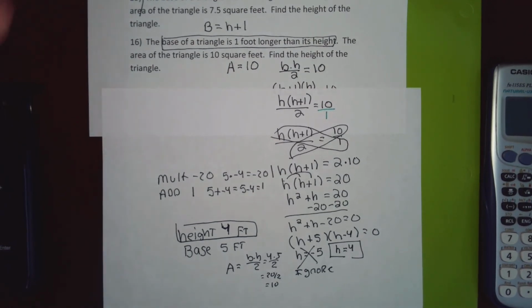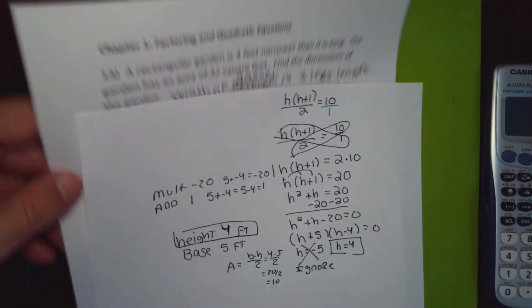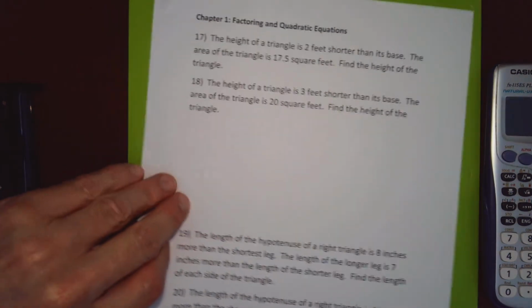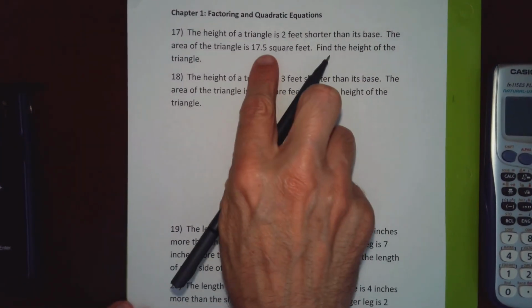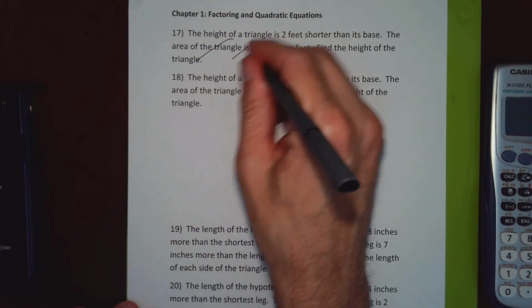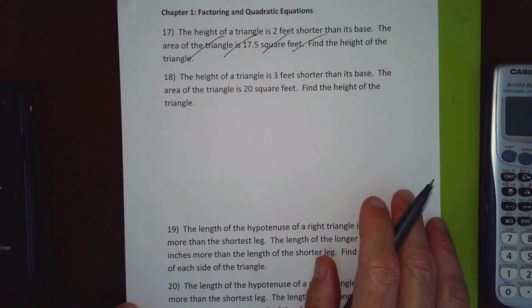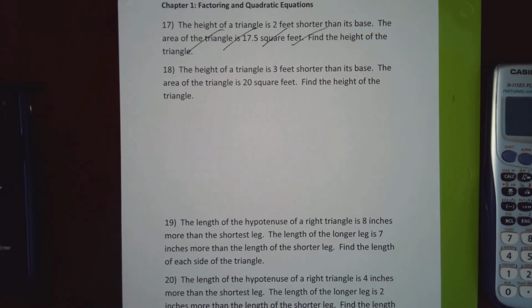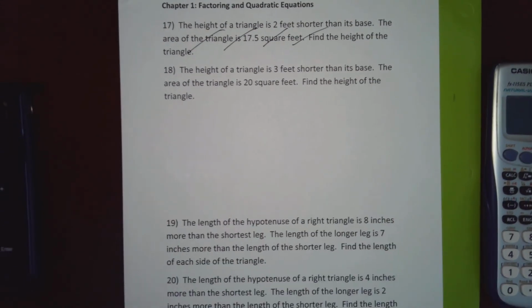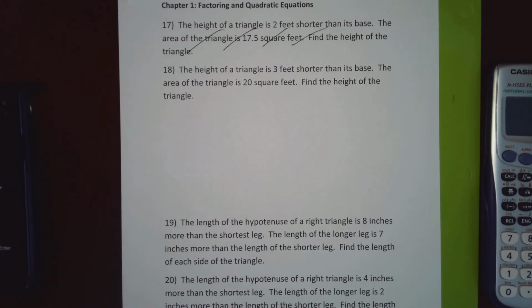I think one more area triangle problem. I don't put these on the test. I don't know why I left decimals in here. I'm going to ask you to skip 17 and just work 18 with me. 16 and 18 won't be on the test, so they're not anything to really worry about. But I want to expose you to this just because if you get in a higher class, maybe you'll see something like this.